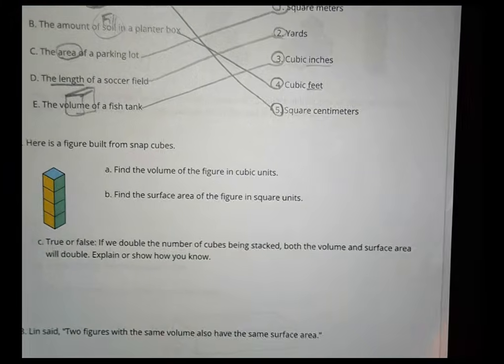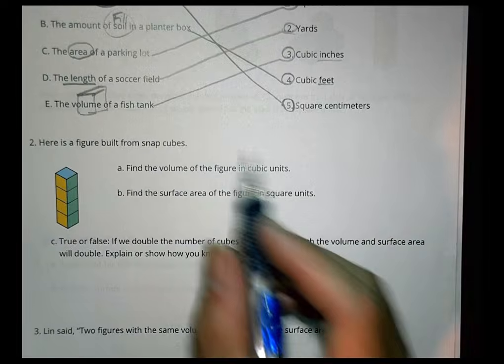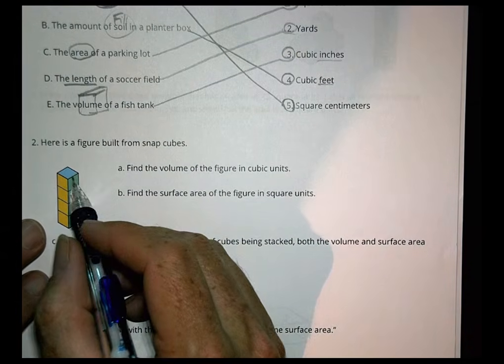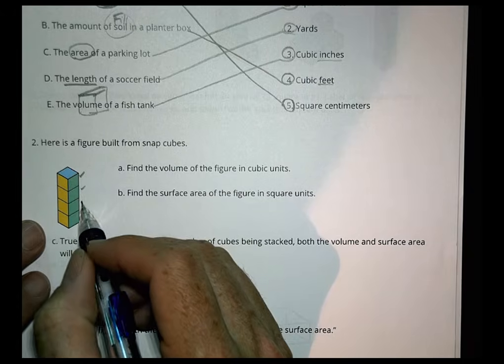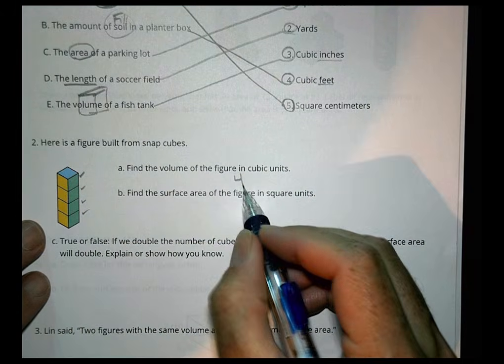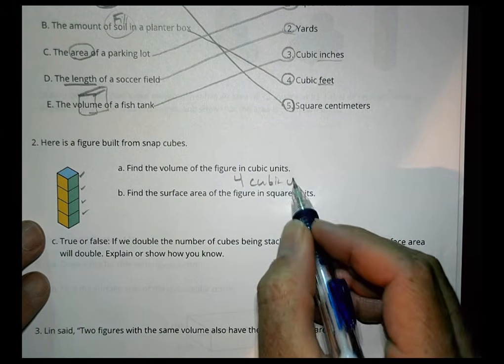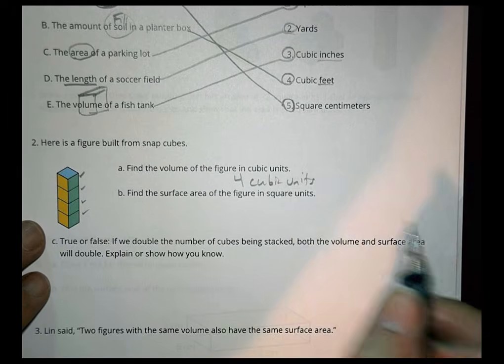Number 2, here's a figure built from snap cubes. Find the volume of the figure. Volume is going to be how many cubes there are. 1, 2, 3, 4. That's exciting. So 4 cubic units.